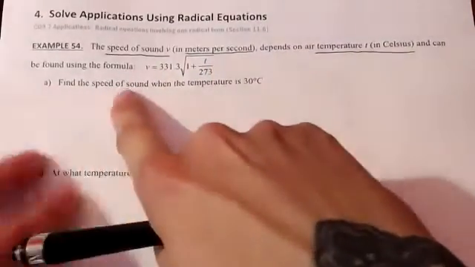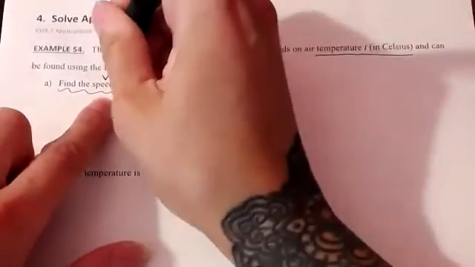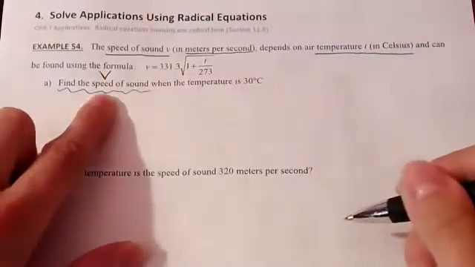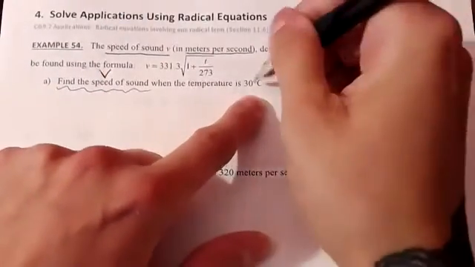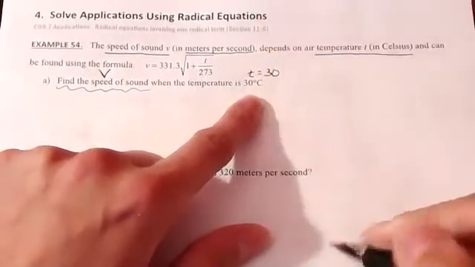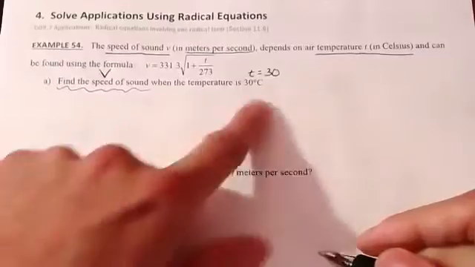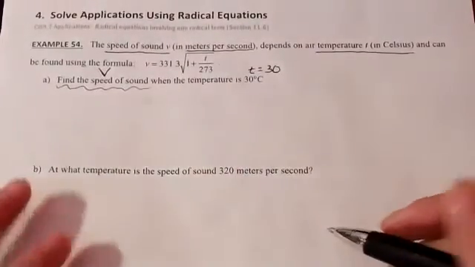It says, find the speed of sound. If someone says that to you, find the speed of sound, what that means is they're asking you to find V, right? Because we don't know it. So they want you to find V when the temperature is 30 degrees Celsius. I always like making little notes to myself. It serves as a reminder of what I'm actually doing.